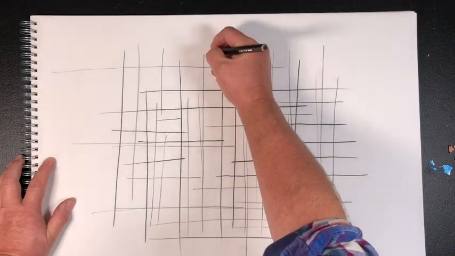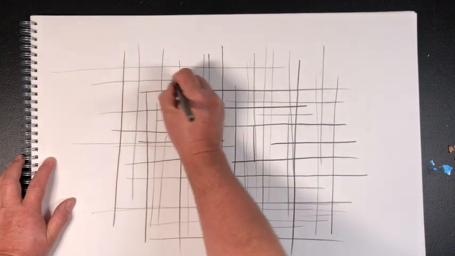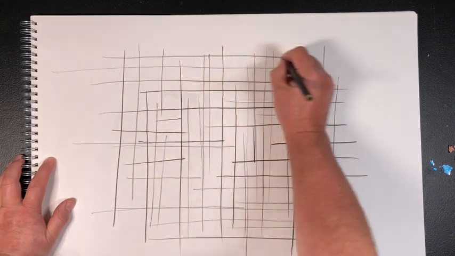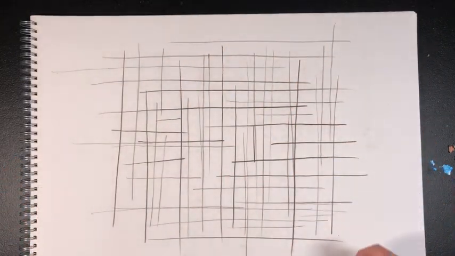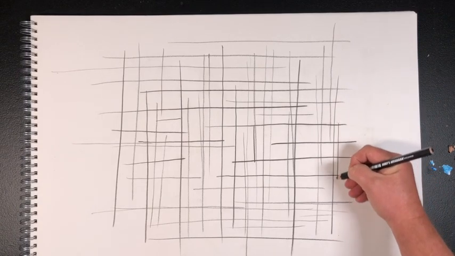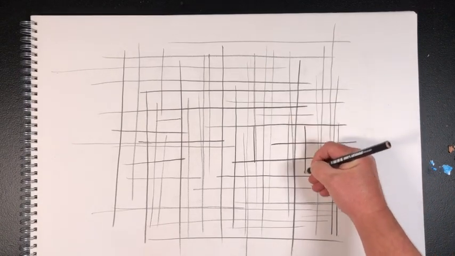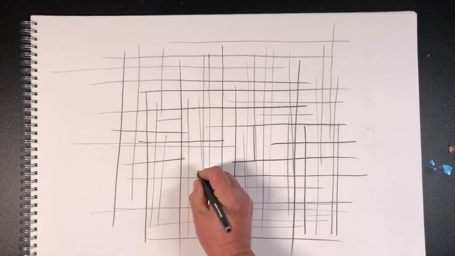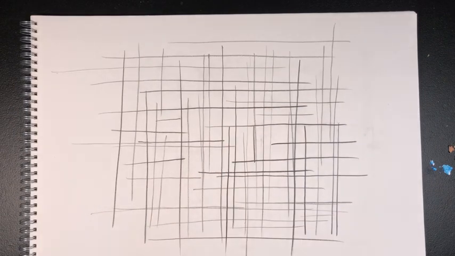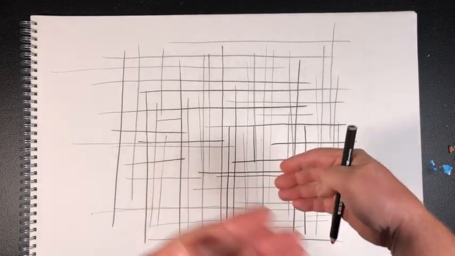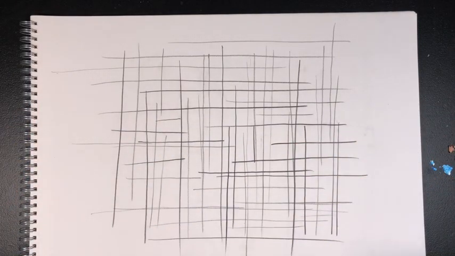How do they kind of establish their relationship to each other? And I want you to cover up this entire sheet of paper with lines. And you can see in this video how some of the lines start to float in front and others go behind. Okay, can you see that? There's space created by the relationship of these lines.